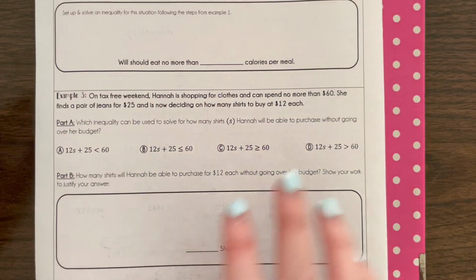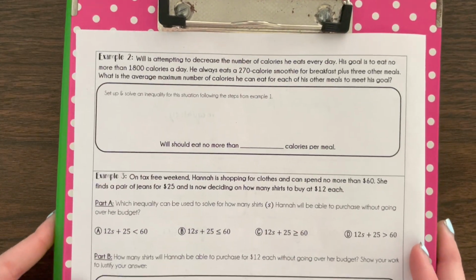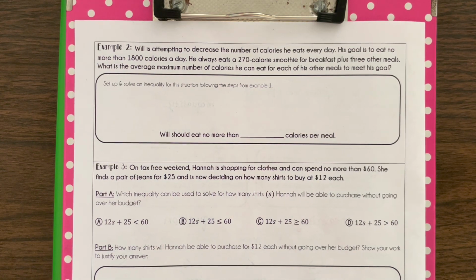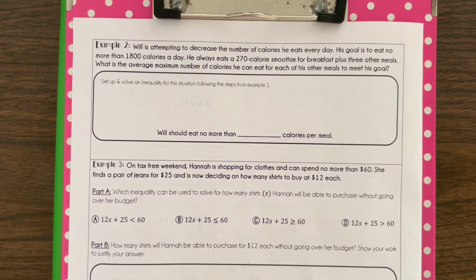All right, let's go on to the next one. Example 2. Will is attempting to decrease the number of calories he eats every day. His goal is to eat no more than 1,800 calories a day. He always eats a 270 calorie smoothie for breakfast plus 3 other meals. What is the average maximum number of calories he can eat for each of his other meals to meet his goal? So step number 1, we define the variable.